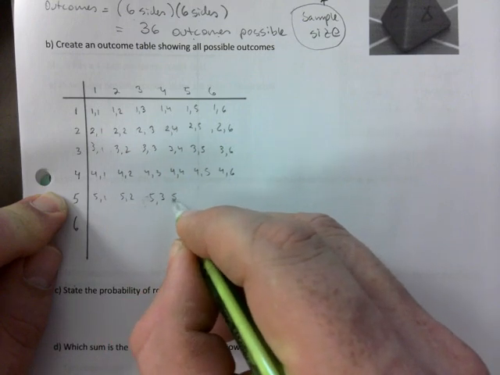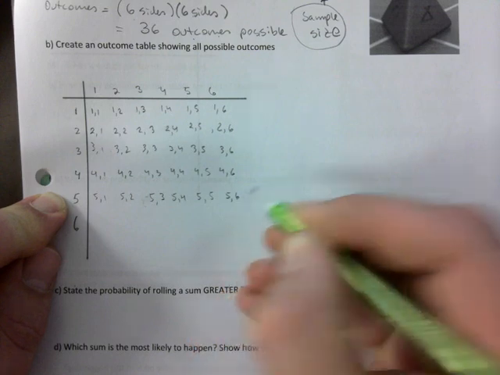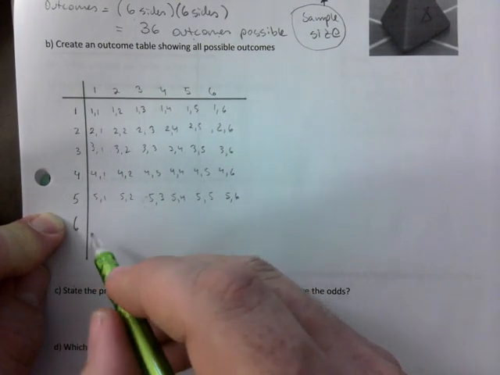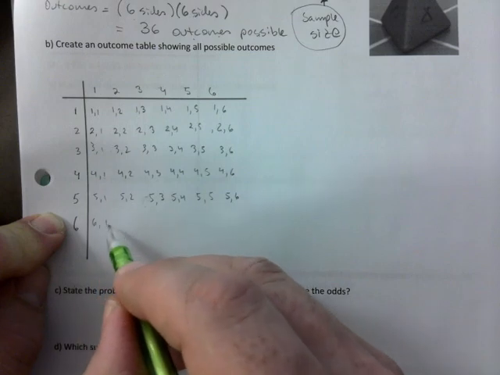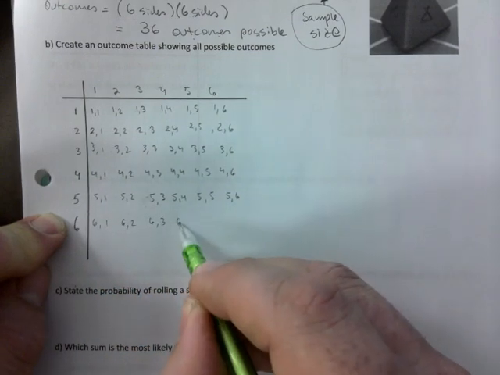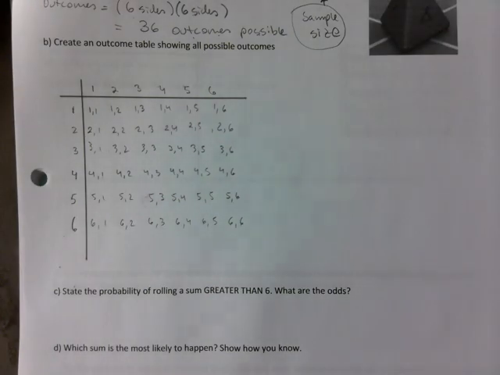What is this that we're doing? An outcome table. There you go. Could we do a tree diagram? Yes, but good luck with that. It's going to be very messy. So I like outcome tables. There you go. 36 different outcomes.